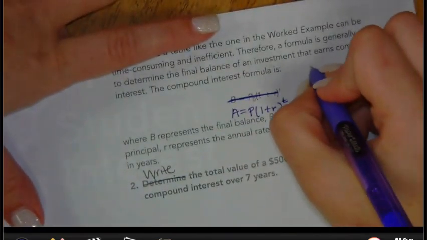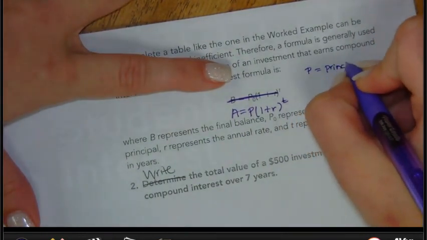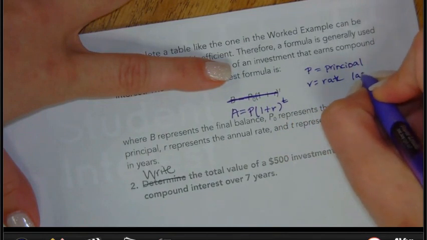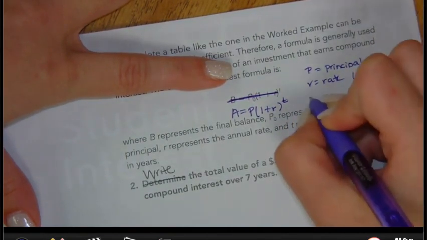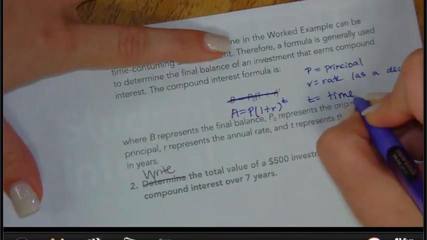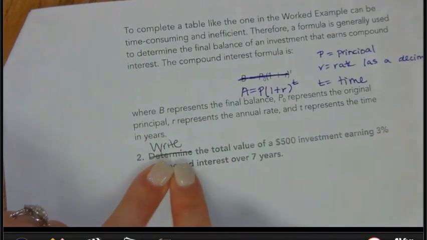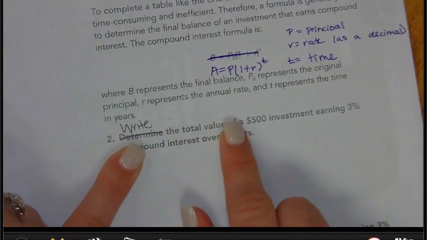For simple interest, P is my principal, R is my rate, as a decimal, and T is equal to my time. All we do in 7th grade is write the equation.